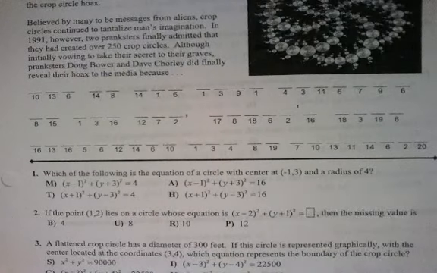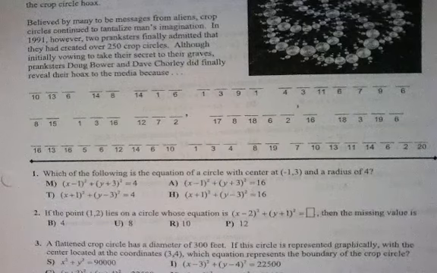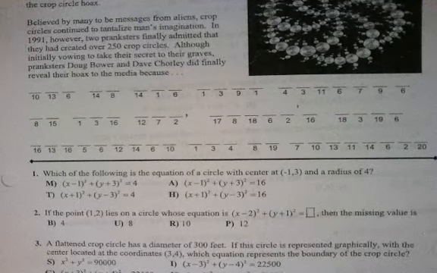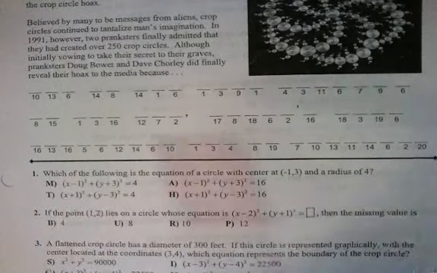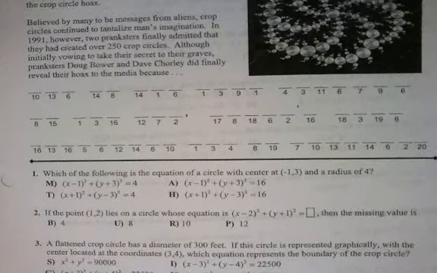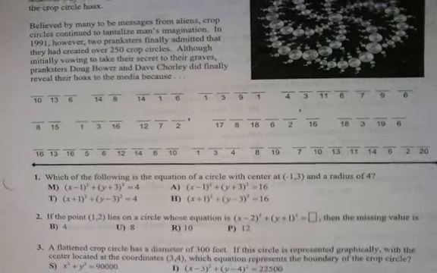Just reading the directions here. Answer the following circle questions to discover why 2 Englishmen admitted to perpetrating the crop circle hoax. In the next paragraph, you can read a little bit about what the crop circle hoax was, but by answering these questions, we should be able to fill in these blanks and have an answer to that question. Okay, so we'll begin with question 1.